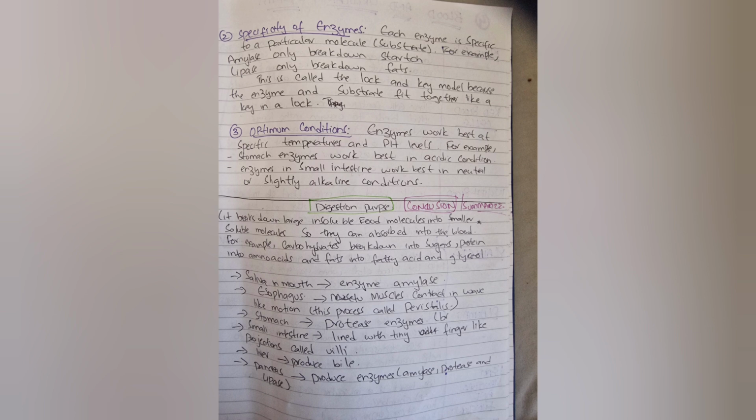The stomach has the protease enzyme, whereas the small intestine is lined with tiny finger-like projections called villi. The liver produces bile, whereas the pancreas produces enzymes, which are amylase, protease and lipase.